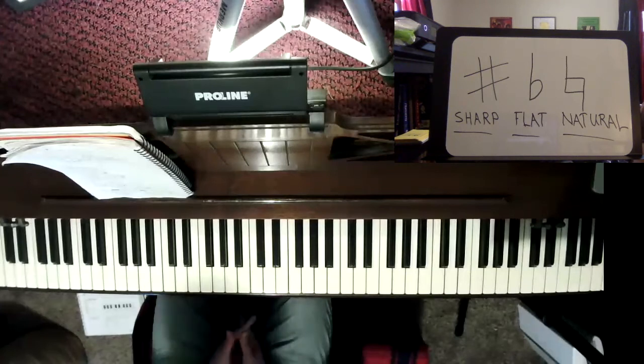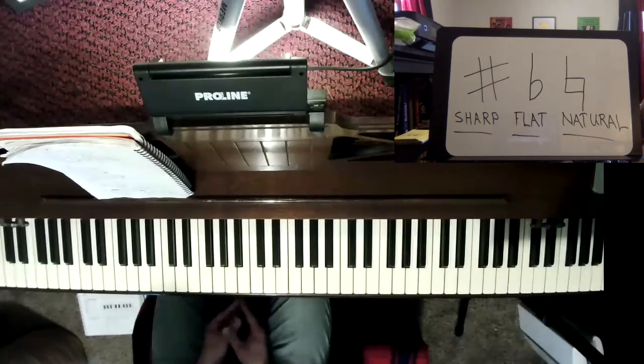We call that enharmonic or enharmonic tones. So that's something we'll start to see a little bit more, especially if you go on to doing music or repertoire that's a bit more advanced, or some of the stuff that you may see in like piano 2.